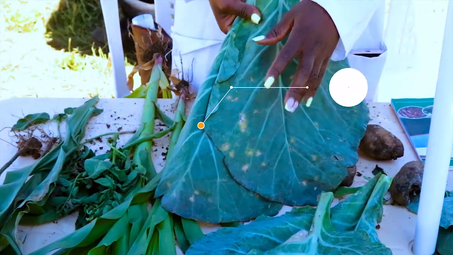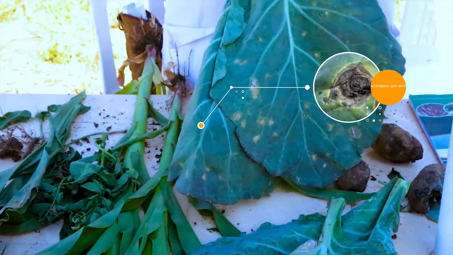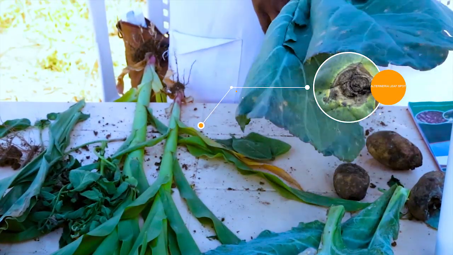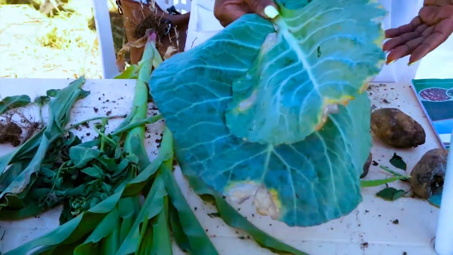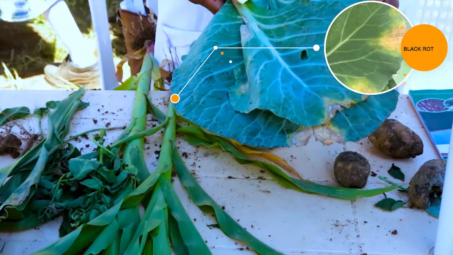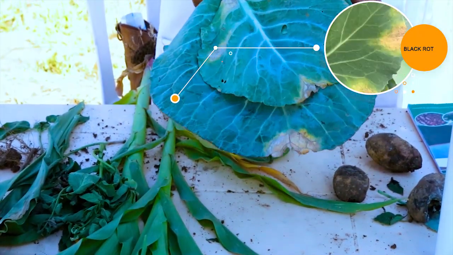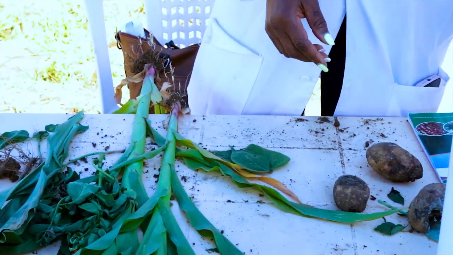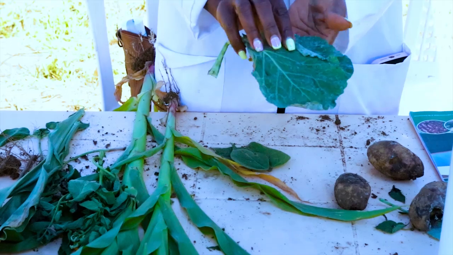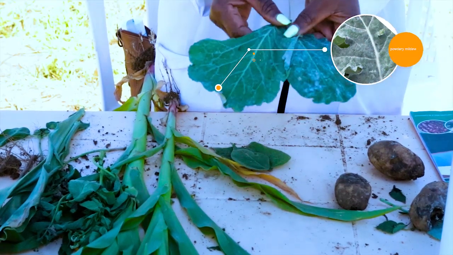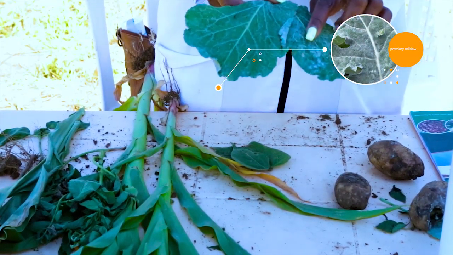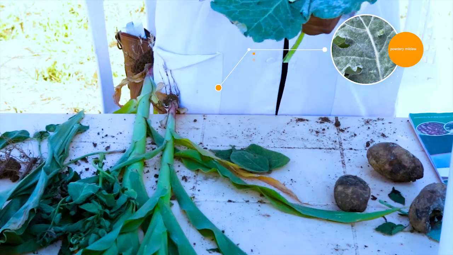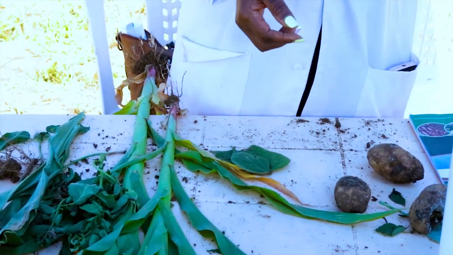Okay, this is cabbage, and this disease is called alternaria leaf spot. It's caused by a fungus. This is also a cabbage. This disease is called black rot. It's caused by bacteria. We have these ones here. These are kales, and this disease is called powdery mildew. It's caused by a fungus.